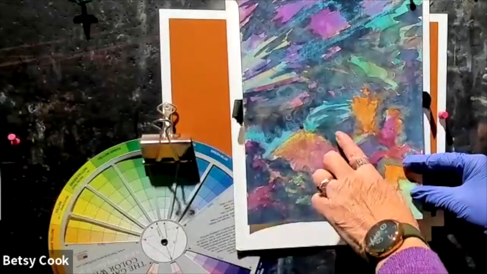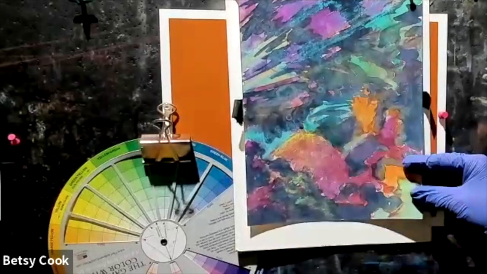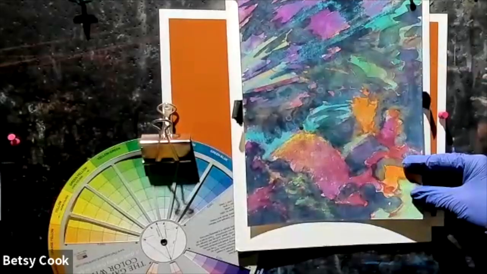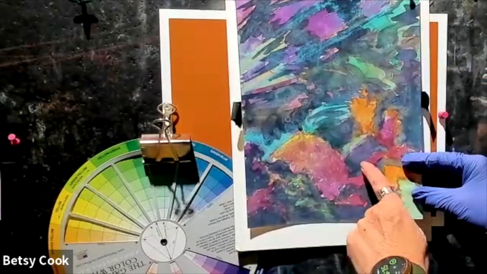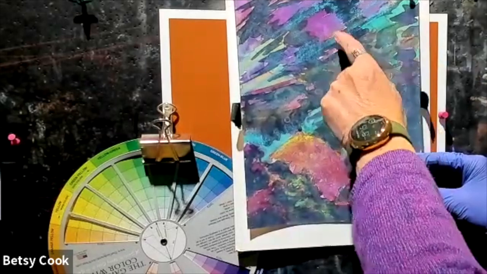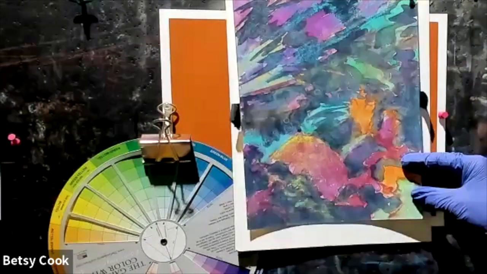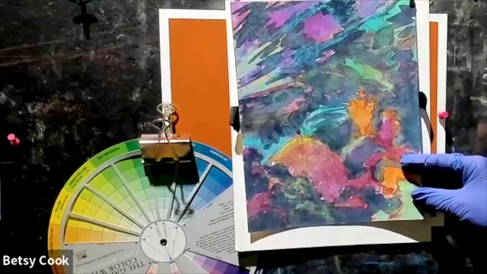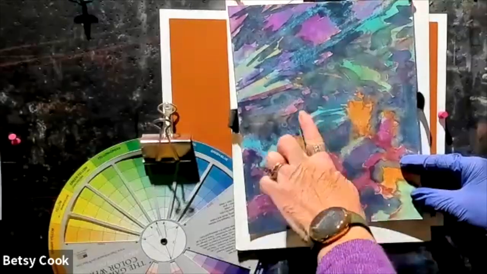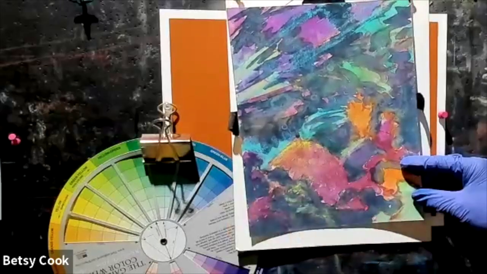The darker zones, again acrylic inks, are done with a slate blue, and there's a couple of violets in there. So when I squint my eyes, I can see the zones right there. I can see where my lights are and where my darks are.